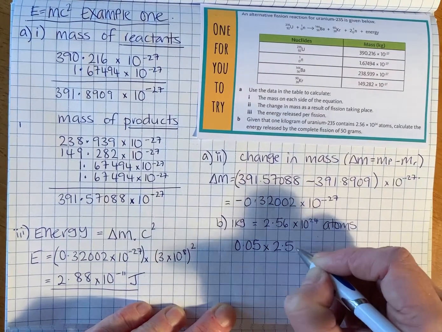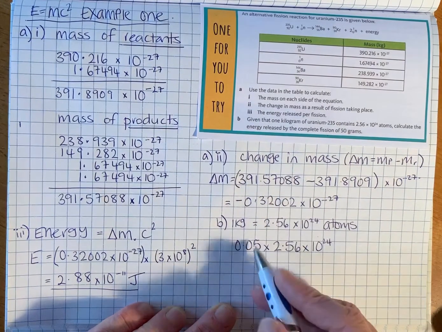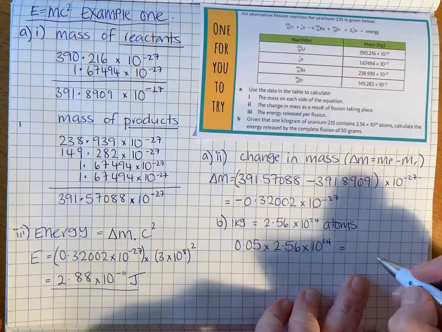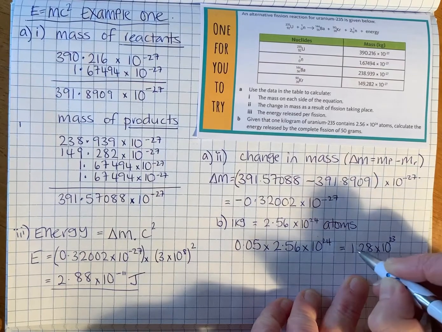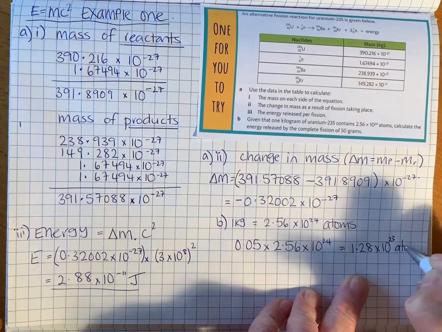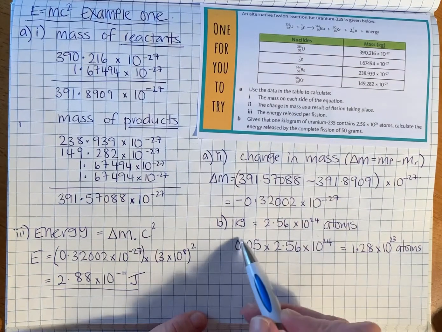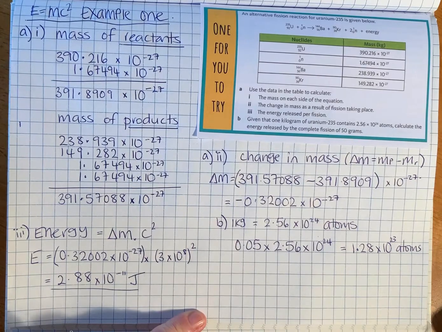And we're going to work out that amount of atoms. Okay, so that's your 50 grams. And when we do that, we get 1.28 times 10 to the power of 23 atoms. Okay, if you're not sure about that, then please ask me. Okay, that's 50 grams or 1/20th of the whole kilogram.